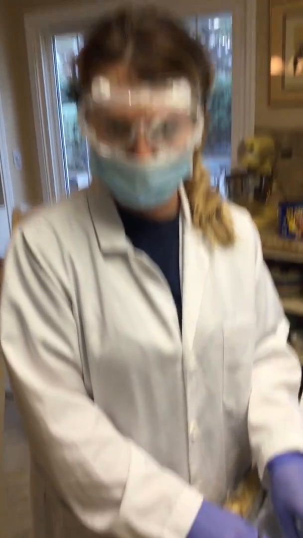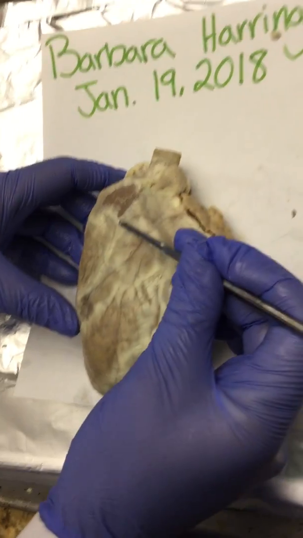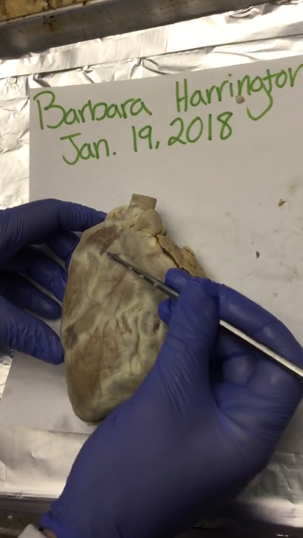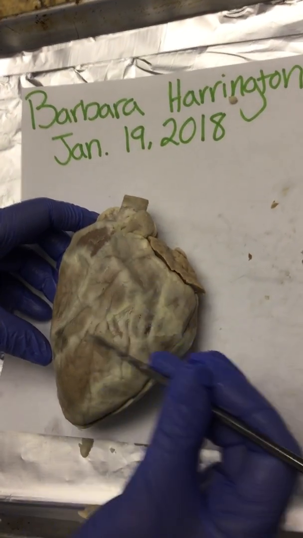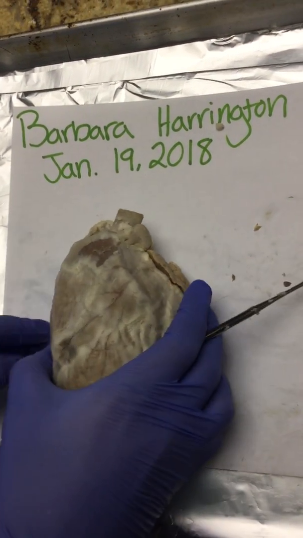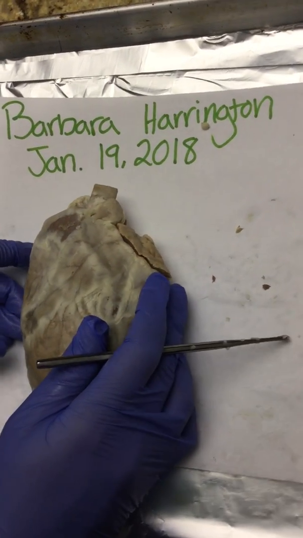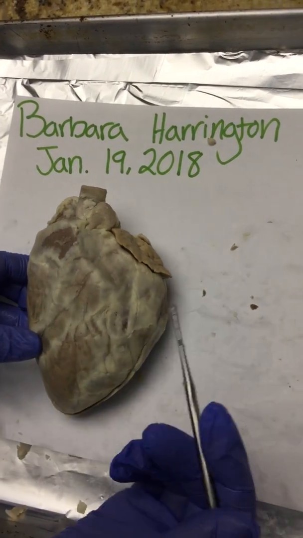Today's date is January 18th, 2018, and we are dissecting the sheep heart. As you can see, this white material on the sheep heart, I can even scrape some of it off on my probe. This is just fatty tissue that was covered all in the sheep heart. I actually scraped a lot off. I wish I could show you the big pile of fat that we had originally.